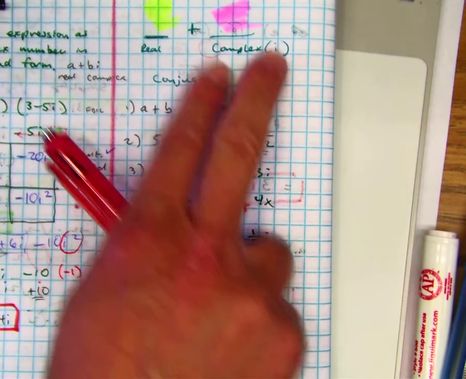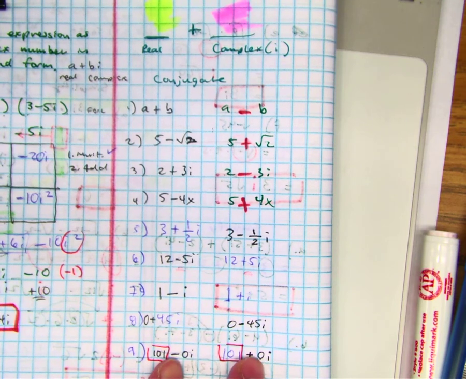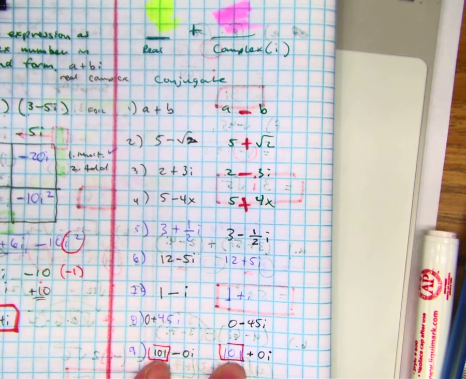So in this problem, write the real and the complex. You're changing the math operation between them. In this problem, the answer is still positive 101.